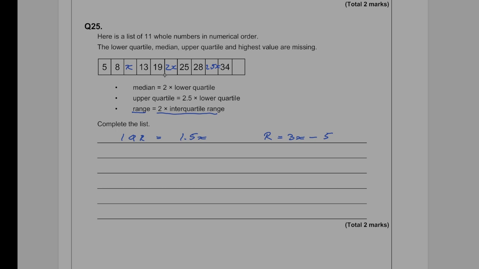The reason being, for 2x, obviously 2x has got to be bigger than 19 but less than 25. So if it was 8, 8 times 2 is 16, so it can't be 8. Could it be 9? 9 times 2 would be 18, so it'd still be too small. So it could be, let's say 10 to start with. So if it was 10, 20 would work there. 2.5 times by 10 would give us 25, so that is a possibility.